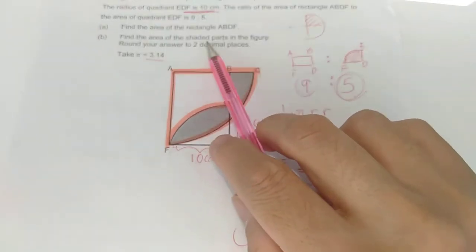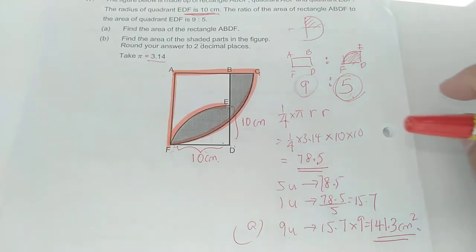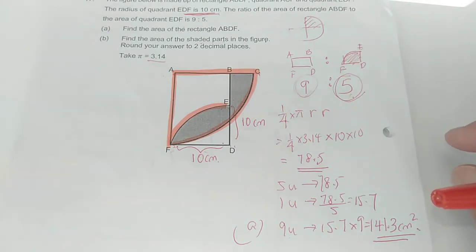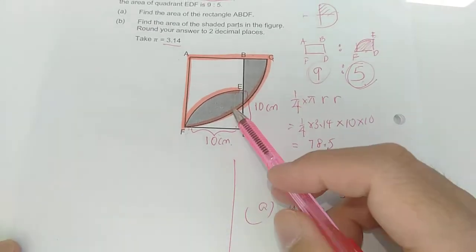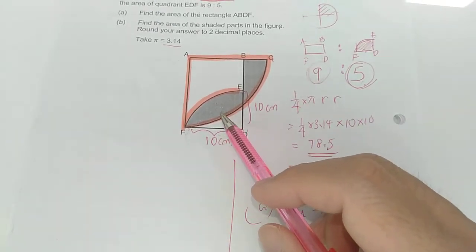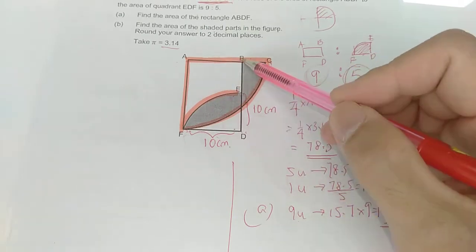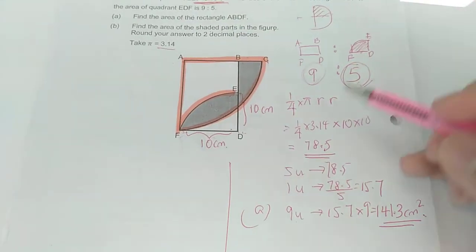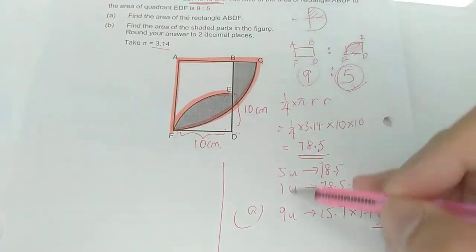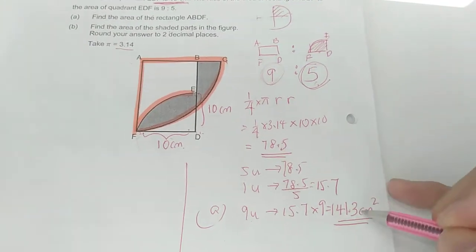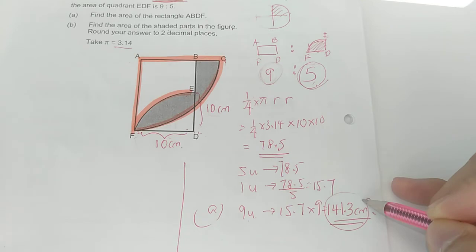Find the area of the shaded parts in the figure and round your answer to 2 decimal places. So how can you do this? First, let's find the length of the rectangle ABDF. We know that the rectangle area is 141.3, right?